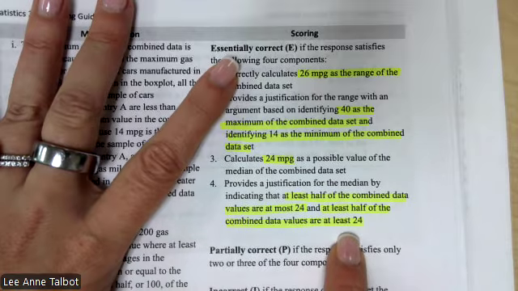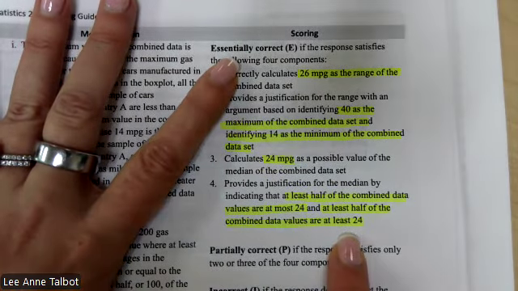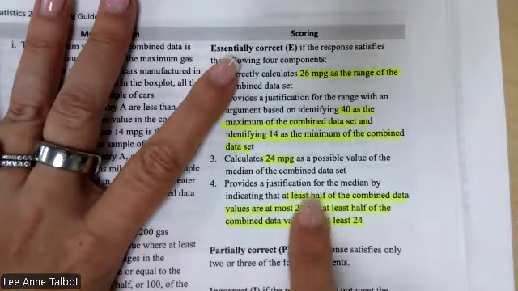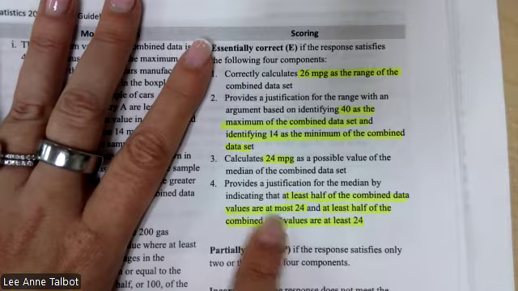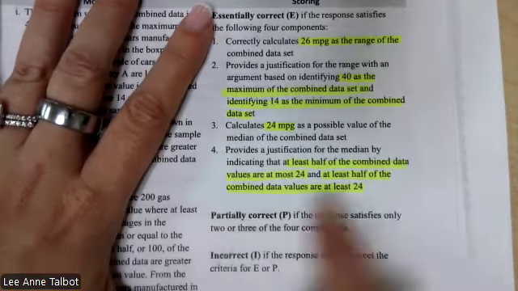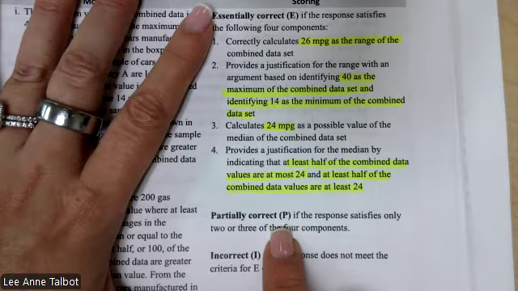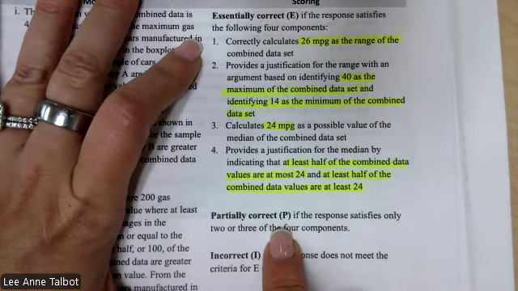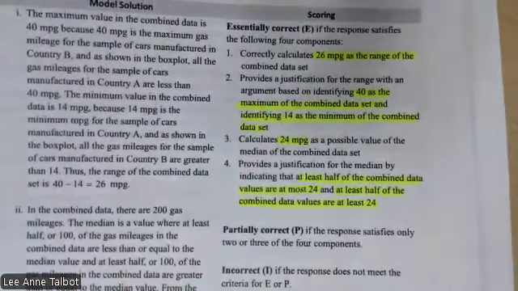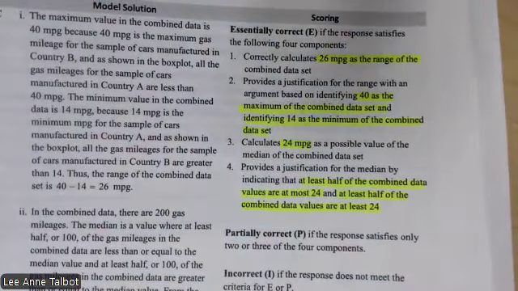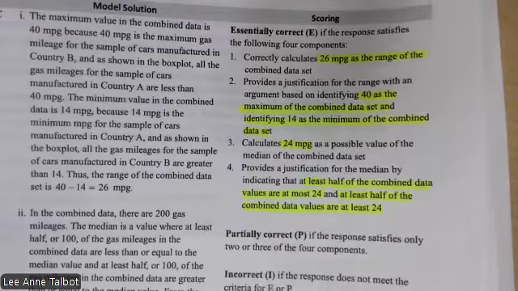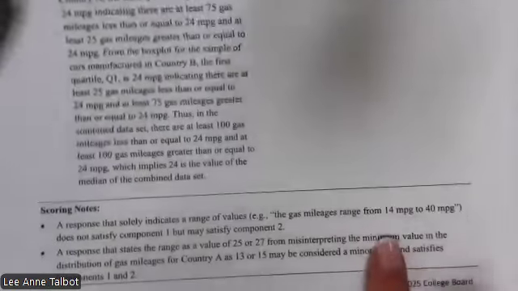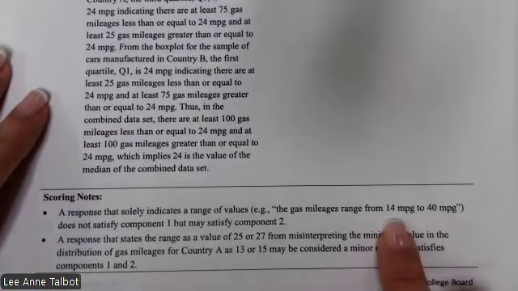I said 100 values are above 24 and 100 values are below 24. This was, I think, the hardest part of the whole set of FRQs. This part right here, 3 and 4. If you have 2 or 3 of the 4 components, you get a P. And if you don't have any of that stuff, you get an I.